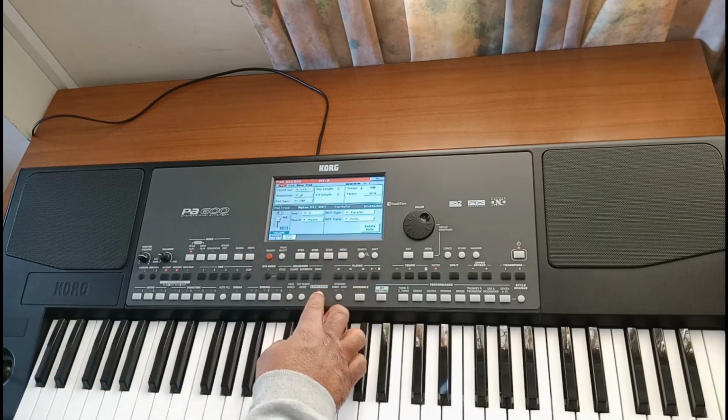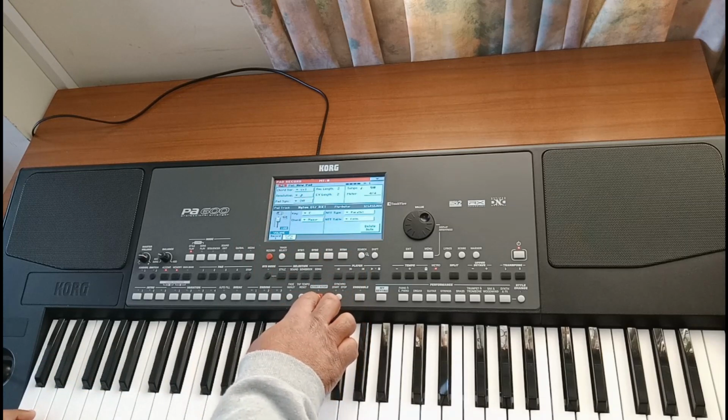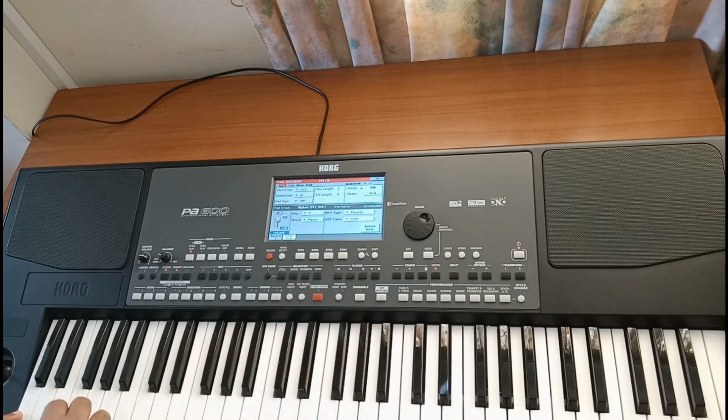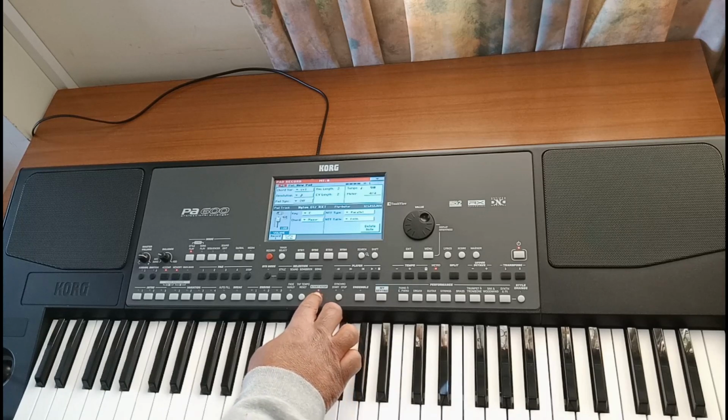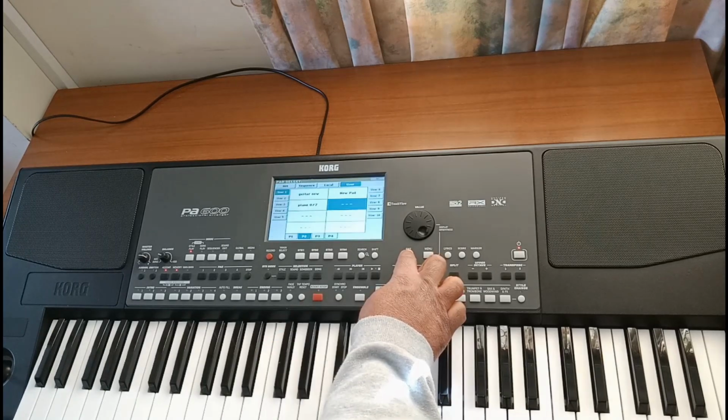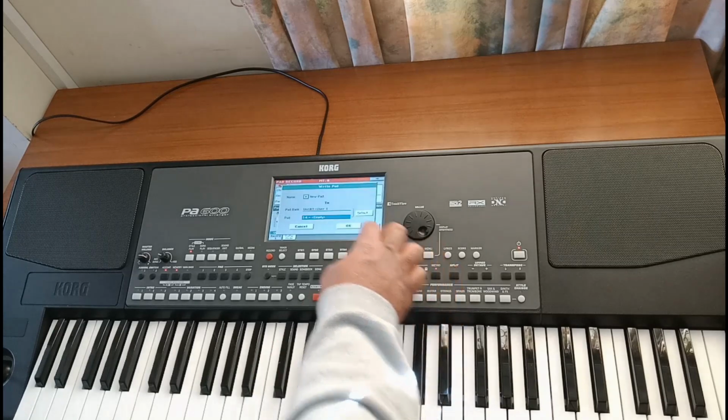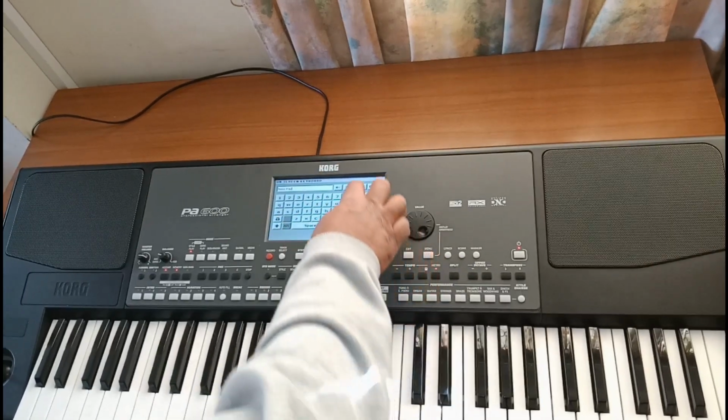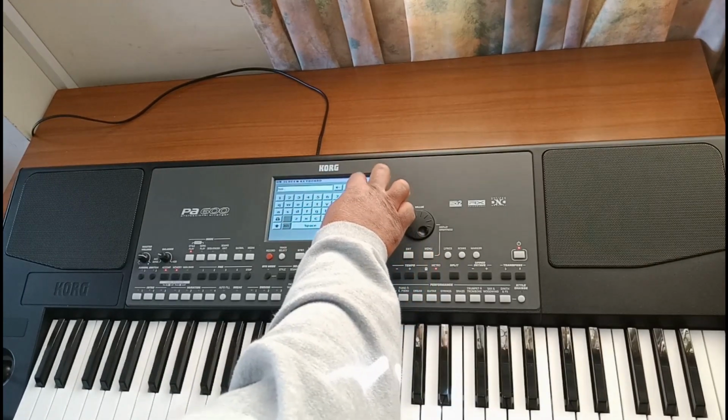Now I'm going to do the real recording. Change the mute to active, press the start button and play the 2 measures of the pattern. Now I'm going to save it. I'm going to save it to an empty slot and name it as Guitar Rock.